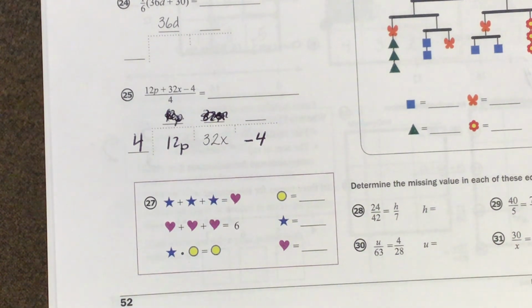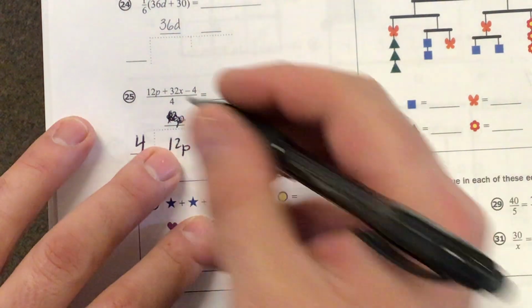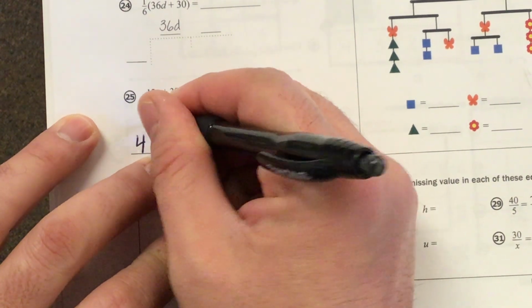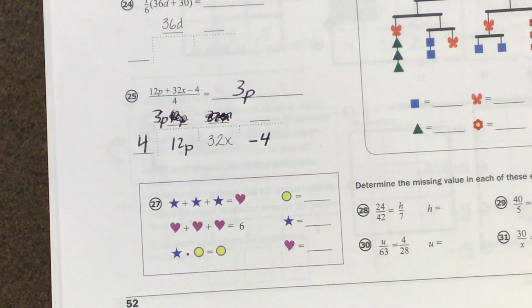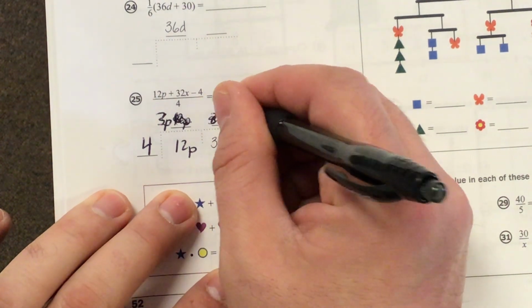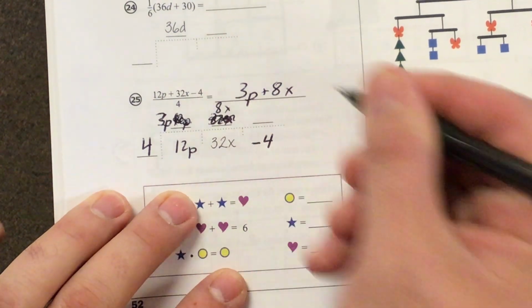Devin, 4 times what is 12p? 4 times what is 12? 3. And then throw letter p on there, so 3p. Maddie, 4 times what is 32x? 8x. That's a positive 8x.